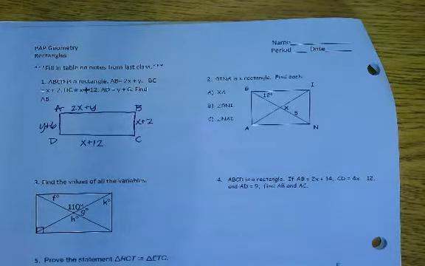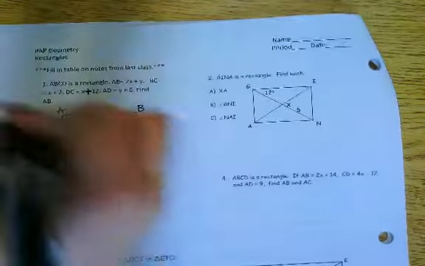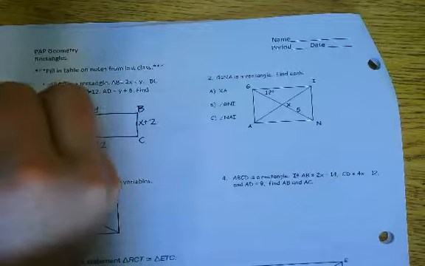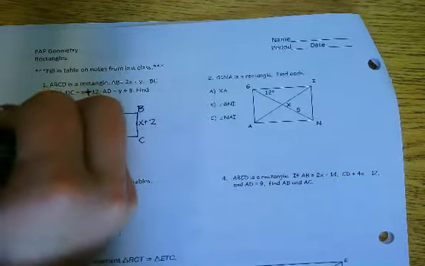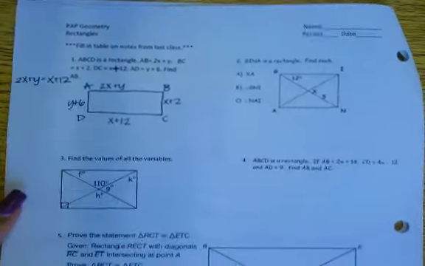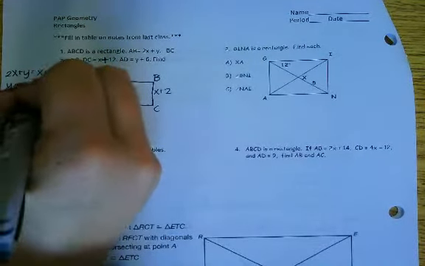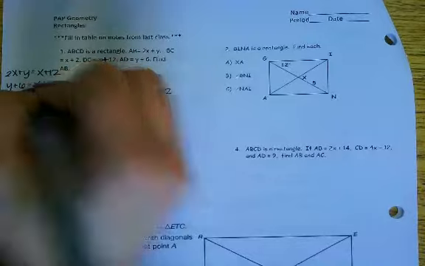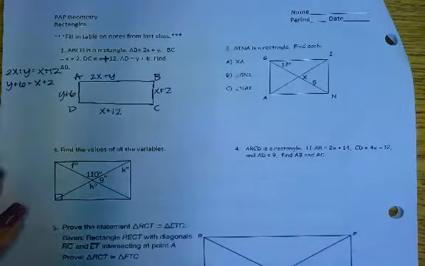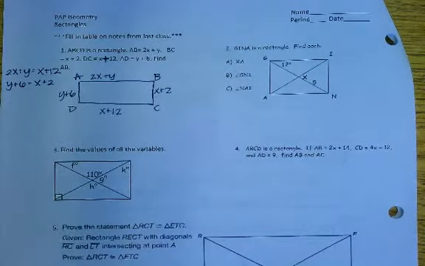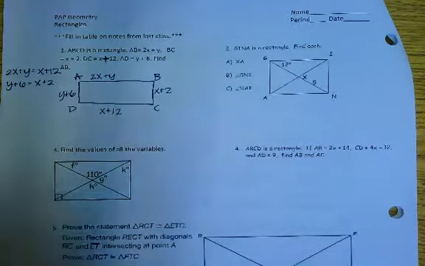So what do you know? Okay, so you know 2x plus y equals x plus 12. And what else do you know? Y plus 6 equals x plus 2. Okay, so how do you want to proceed, Miranda? Isolate y in the first equation and then plug it in. Isolate y in the first equation, okay, and what do you get?